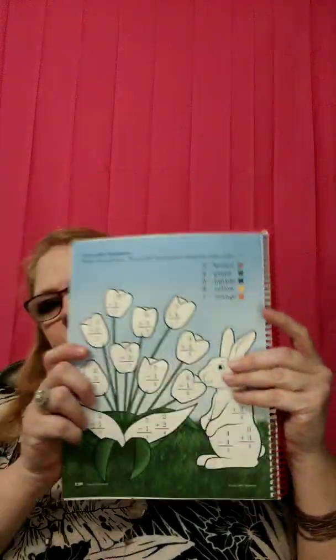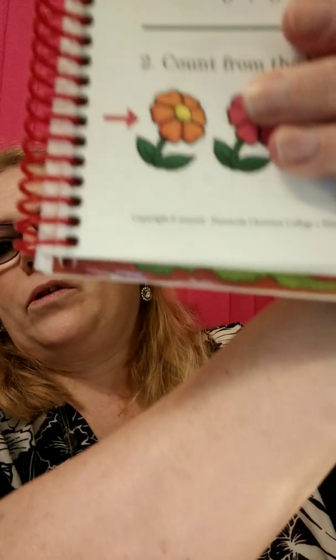Next, we're going to go to Numbers and Skills. Numbers and Skills arithmetic. It is the page after the bunny, 147. It has trees and squirrels, and this is our math for today. We're going to add or subtract. Make sure you pay attention to the sign. Is it plus or is it minus? Write the answers in the boxes, and then we're going to count from the left. The left is that one right there where they're pointing. See the orange flower? That is the one on the left.